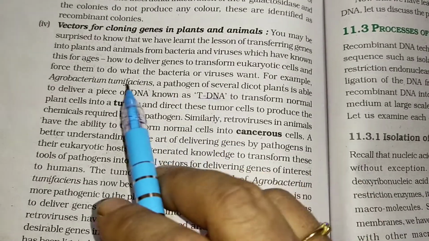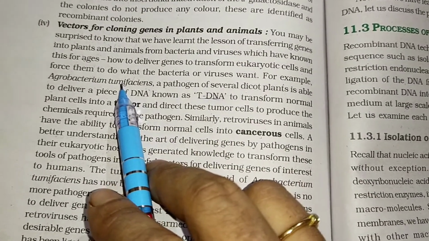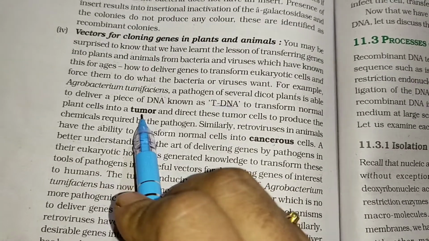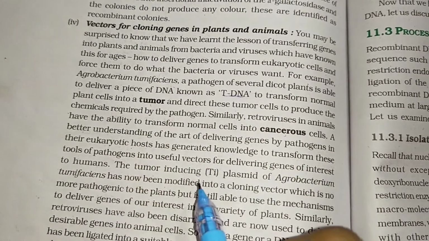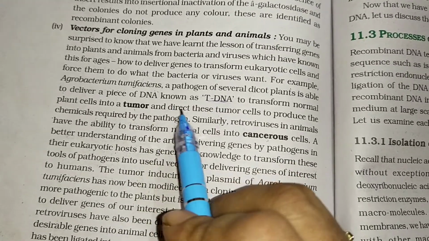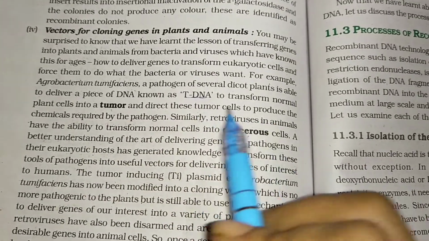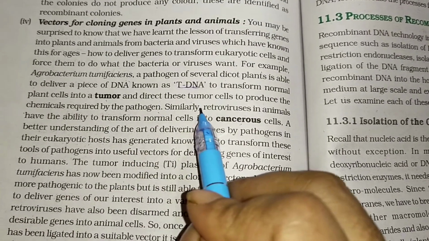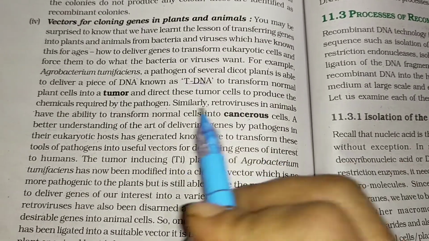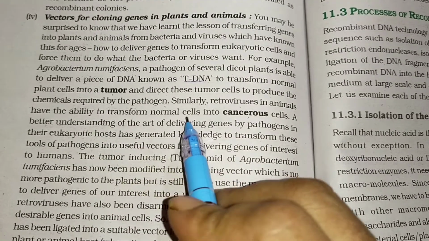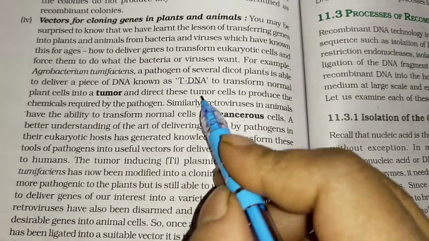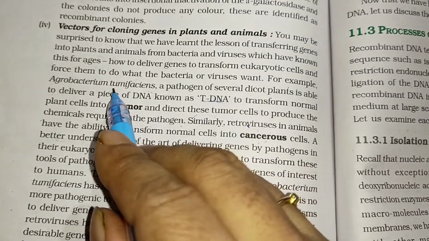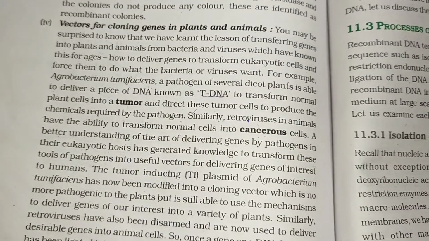Tumefaciens is tumor producing, that is why it is called tDNA, to transform the normal plant cells into tumor cells, and direct these tumor cells to produce the chemicals required by the pathogens. Similarly, retroviruses in animals have the ability to transform normal cells into cancerous cells. So in case of animals, we are using the retrovirus, and in case of plants, the Agrobacterium tumefaciens.